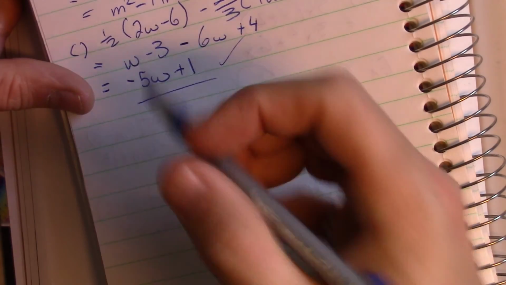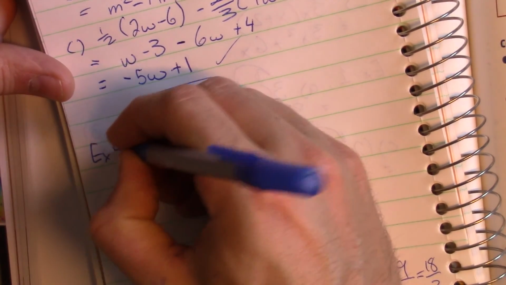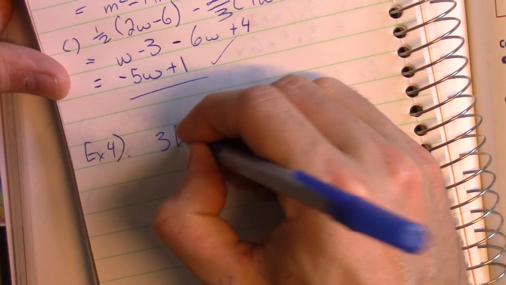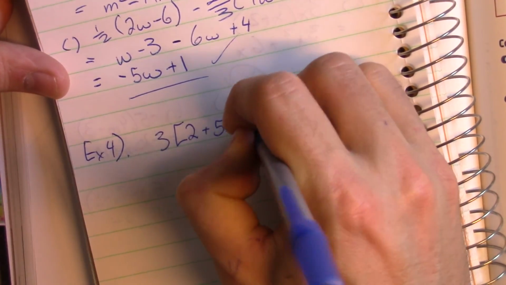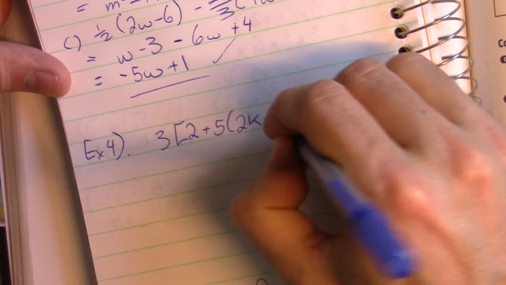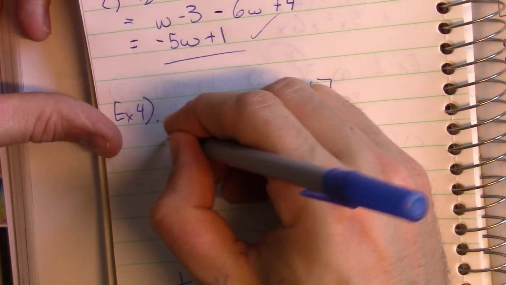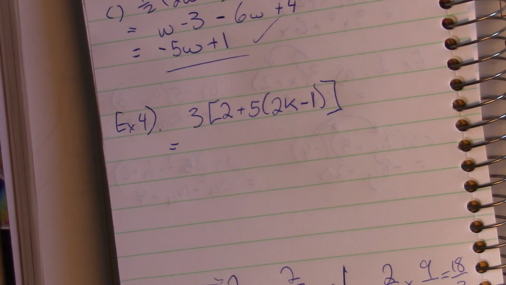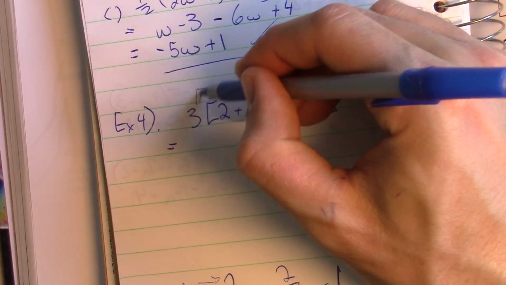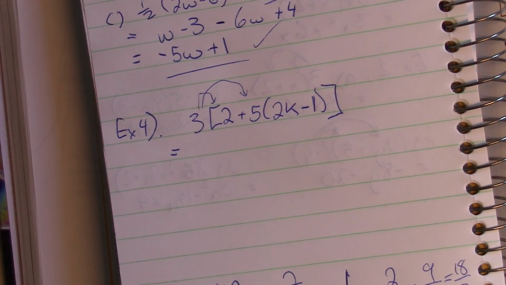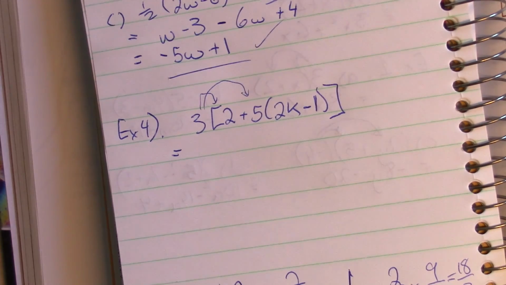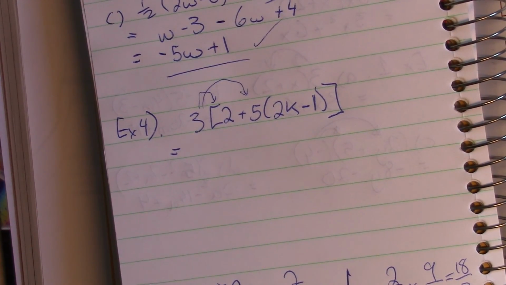Okay, we got one more example here, and it's under nested brackets. So this is example 4. 3, 2 plus 5, 2k minus 1. All right. So when we're working with brackets and we have two sets of brackets, where do we want to work first? Am I going to start doing this right away? What do you think, Vincent? I was going to say that you would take the 5, the inside of the brackets, and distribute it to the brackets inside the brackets. Yeah, so you're going to work on the inside brackets first, okay? Always, always, always, always, okay?